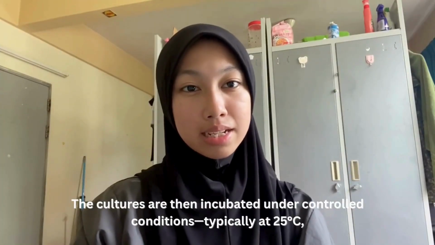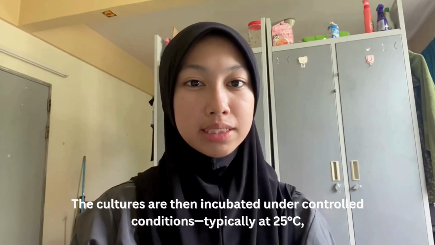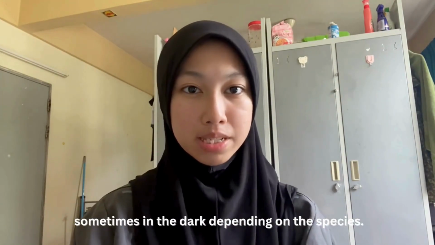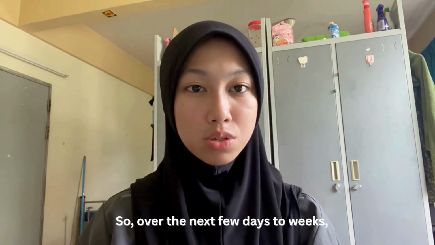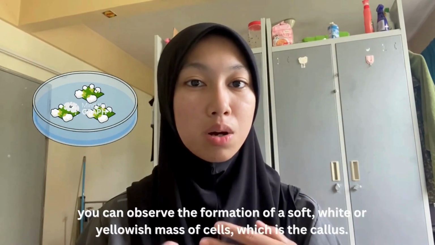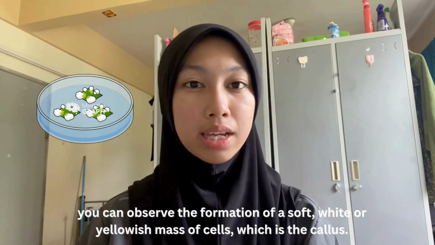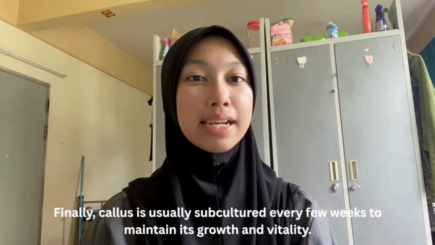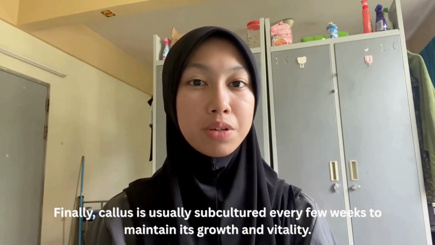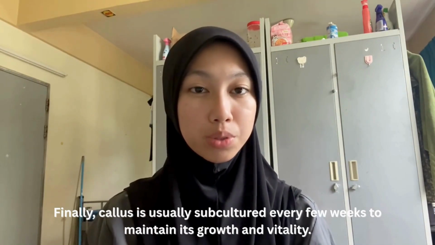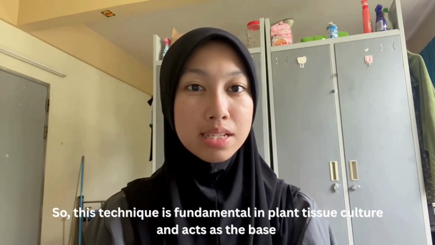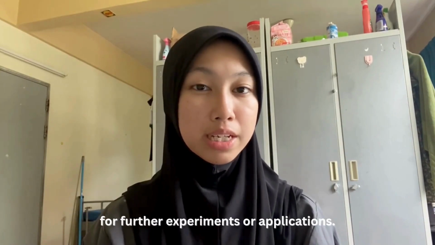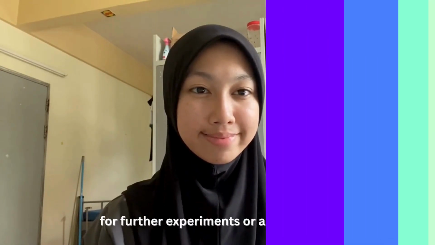The cultures are then incubated under controlled conditions, typically at 25 degrees Celsius, sometimes in the dark depending on the species. Over the next few days or 2 weeks, you can observe the formation of a soft, white, or yellowish mass of cells, which is the callus. Finally, callus is usually subcultured every few weeks to maintain its growth and vitality. So this technique is fundamental in plant tissue culture and acts as the base for further experiments or applications.